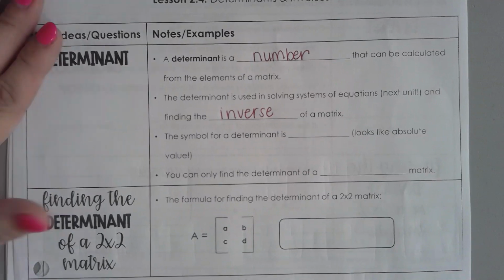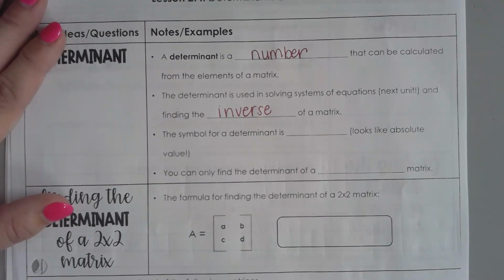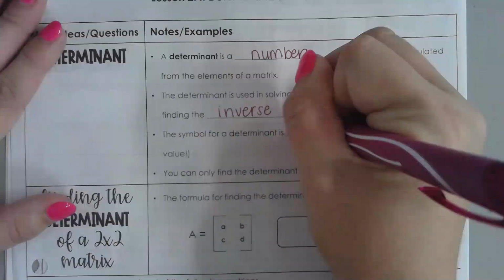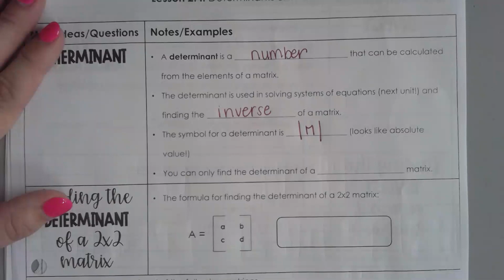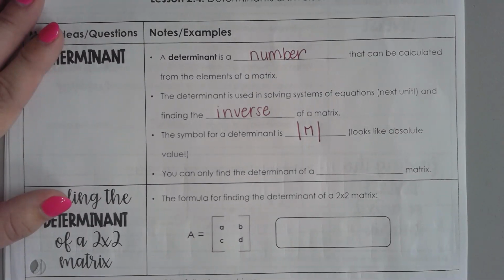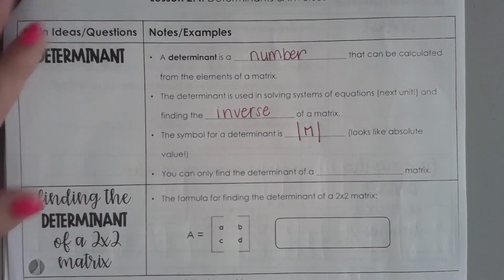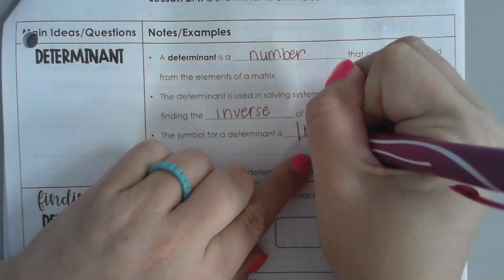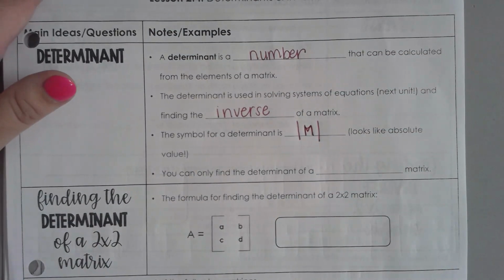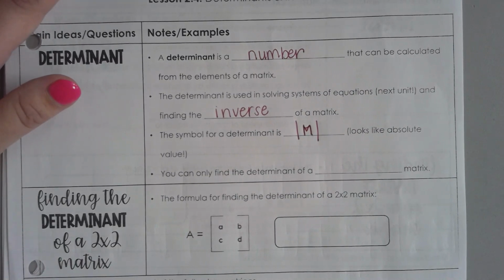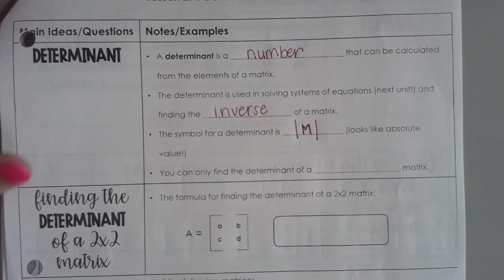The symbol for a determinant, if we're talking about the determinant of matrix M, would look like this. Looks like absolute value, but in the matrix world, it's the determinant of matrix M. Most of the time, I will just say find the determinant, or you can even put DET for determinant.